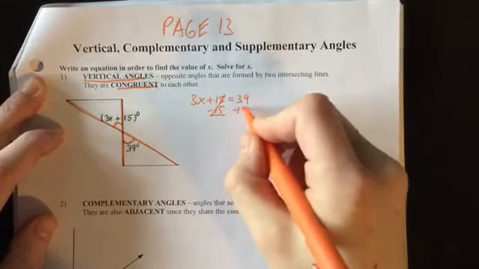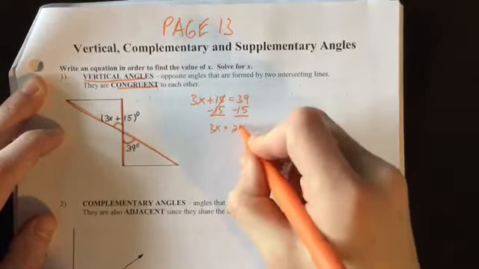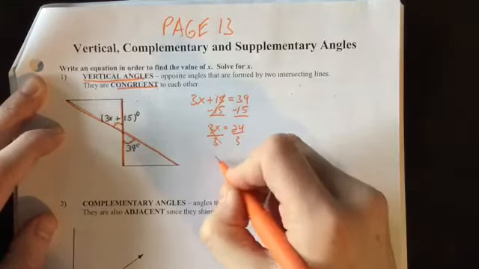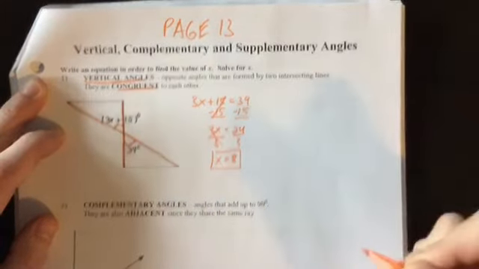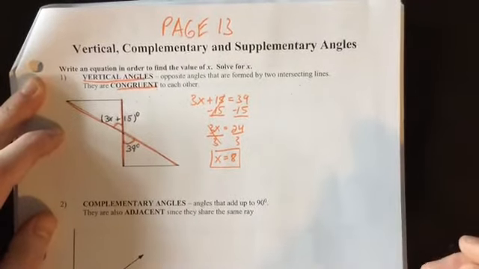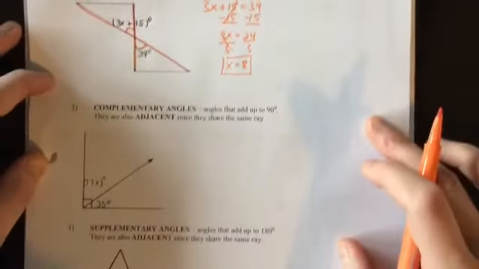So subtract 15 from both sides. We should get 3x equals 24. Divide both sides by 3. And we get x is equal to 8. Now in the directions, we were only asked to solve for x. Sometimes we might be asked to go back and find these angle measures themselves. Okay, so moving on to number 2.